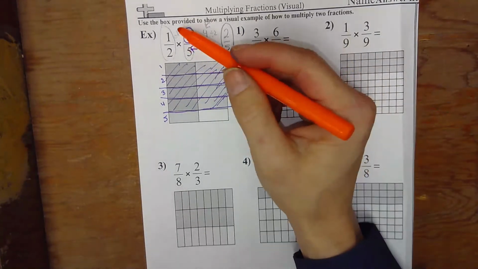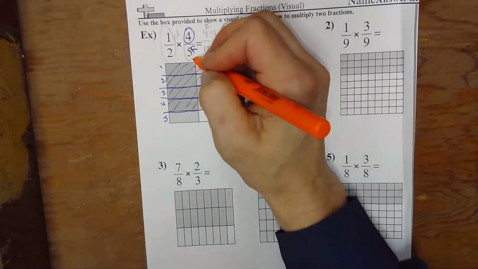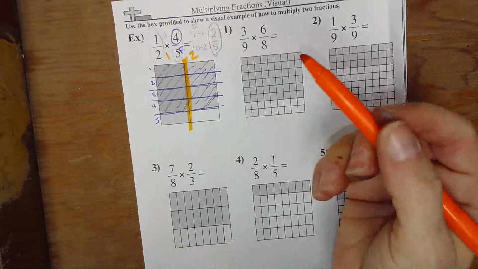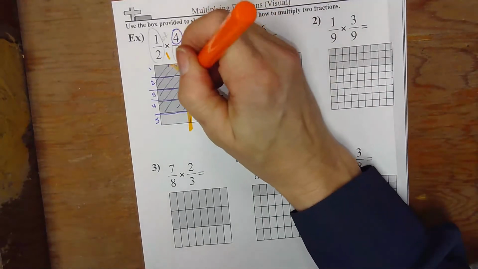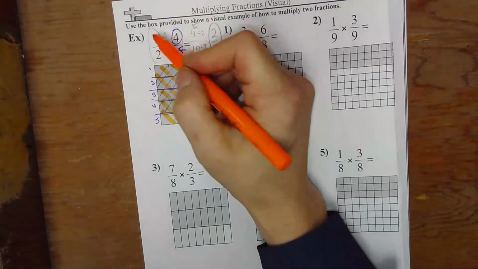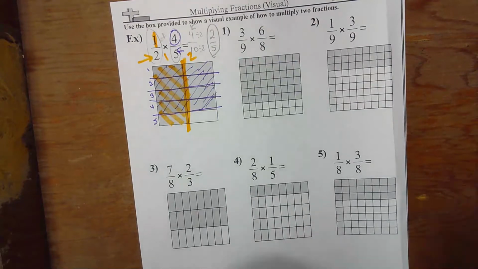In order to take half of those 4/5, I need to look at the whole thing. It's much easier to see where they divide it into 2 equal pieces. Of those 2 equal pieces, I shade 1. So I've got 1 of the 2. Where does the 4/10 come in?